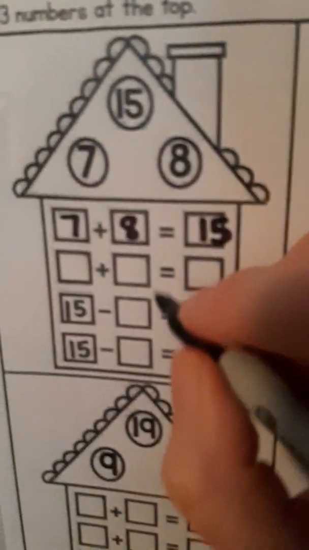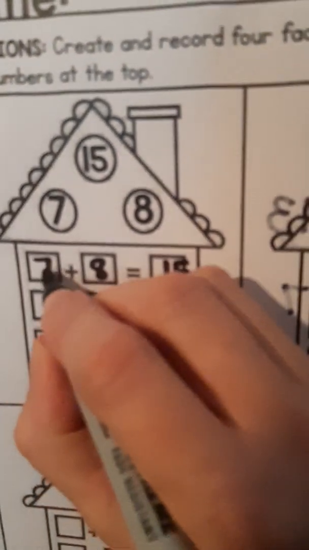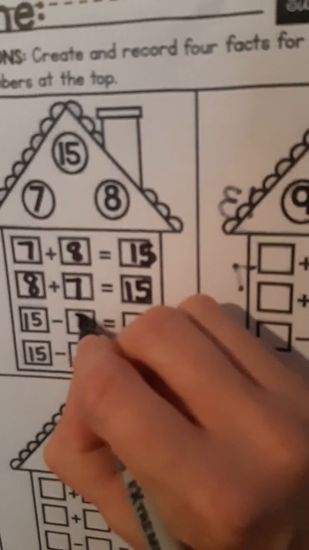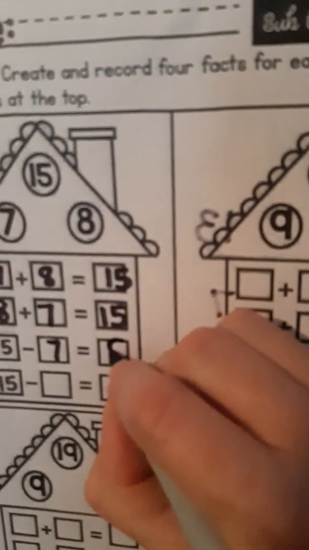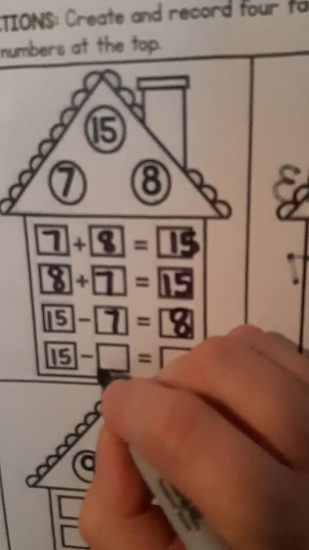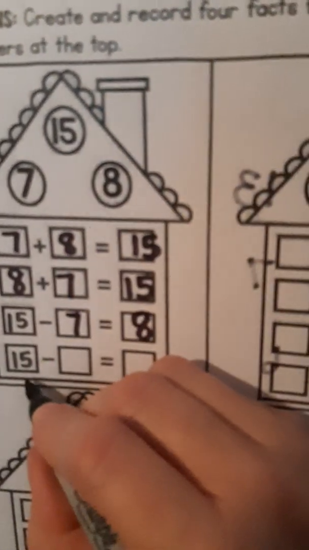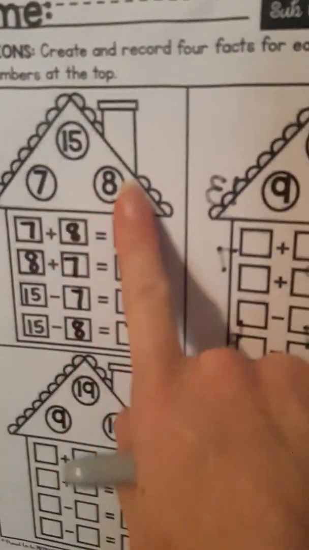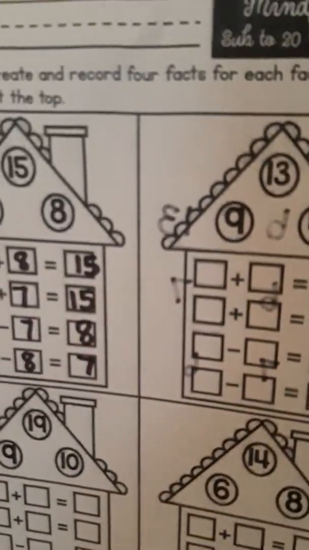Okay, now I'm going to do the second one. But I'm going to flip-flop the addends. 8 plus 7 equals 15. Now I'm going to do the takeaways. Start with the whole, 15, take away, pick apart. Let's do 7. That leaves me with 8. And then I start with 15 again, the whole, take away 8, leaves me with 7. Okay, so you're using these numbers in the fact family as you're building the adding questions and the takeaway questions. So that's how you do your math today.